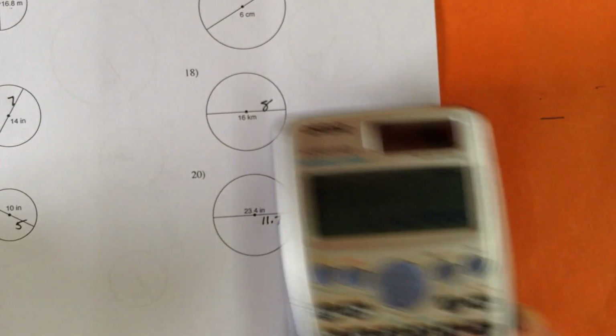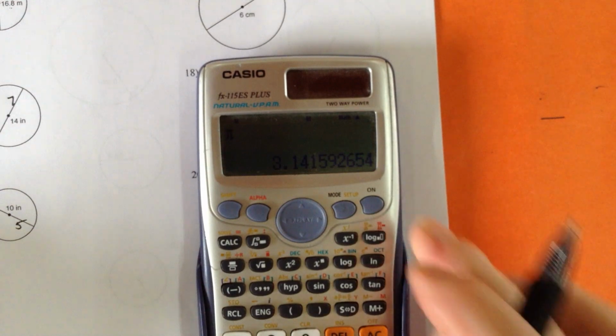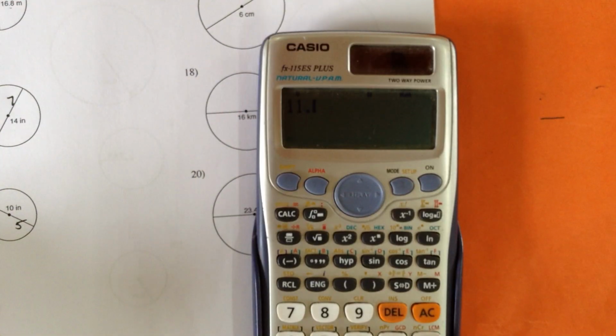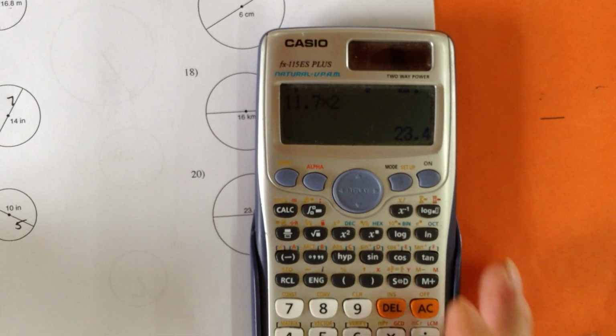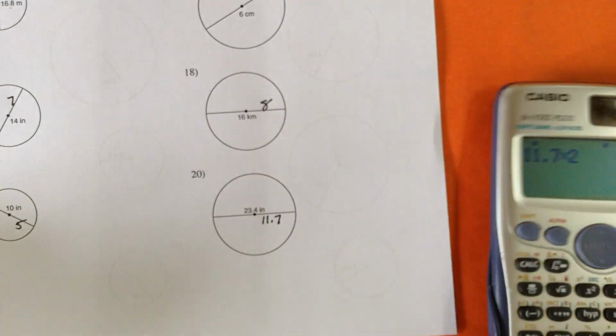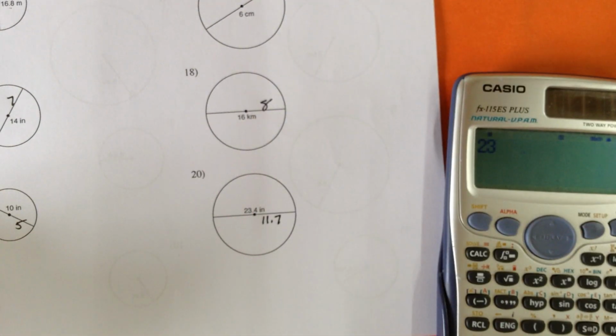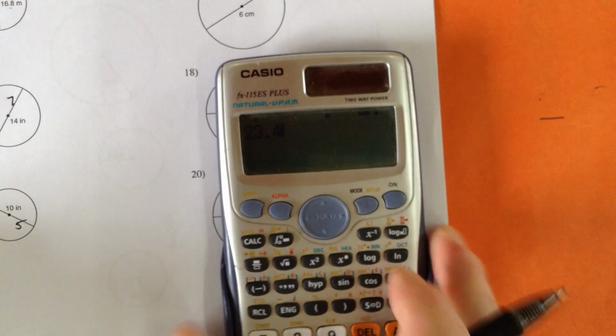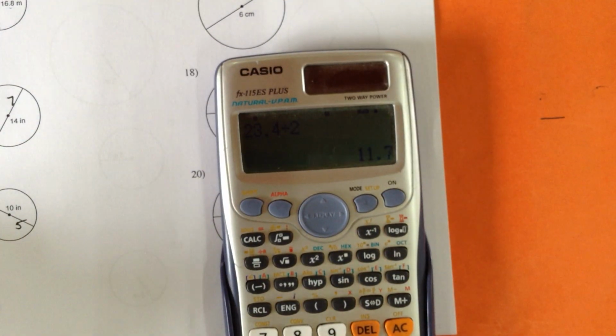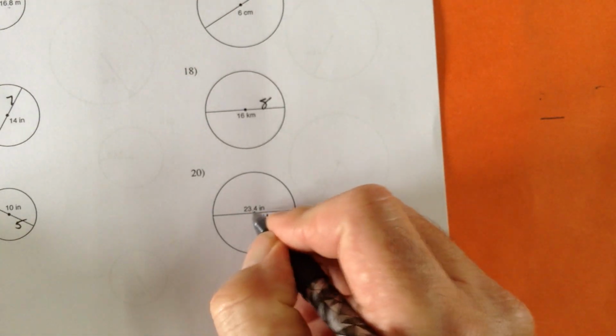Let me try that on a calculator here. 11.7 times 2 equals 23.4. Or I go 23.4 divided by 2, and that gives me 11.7.